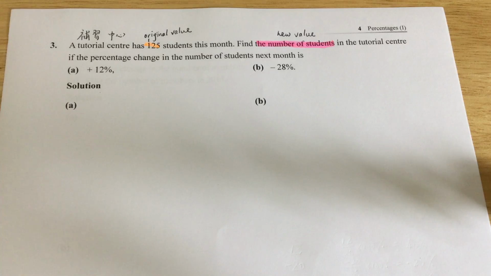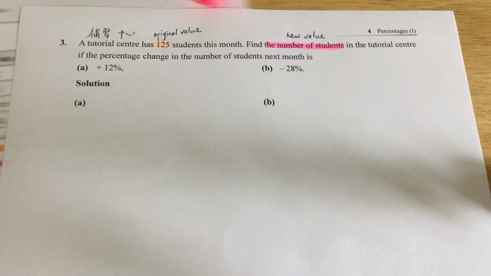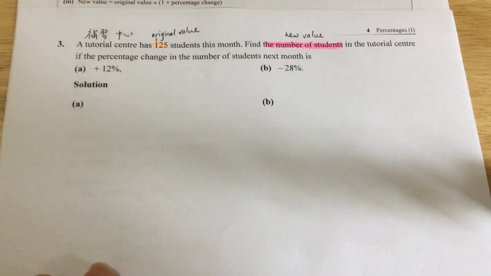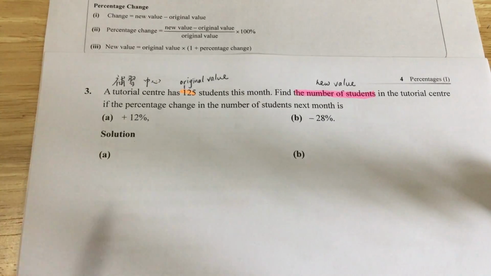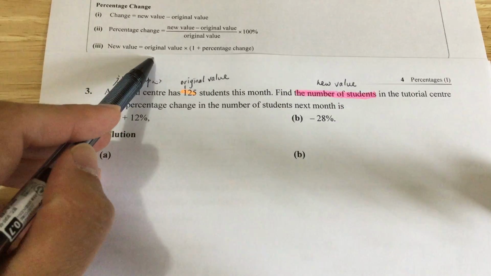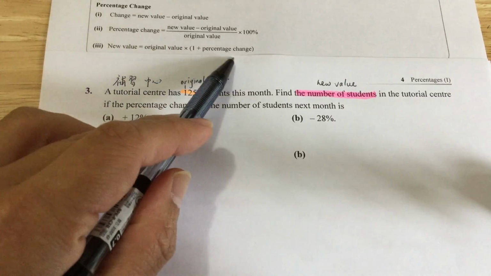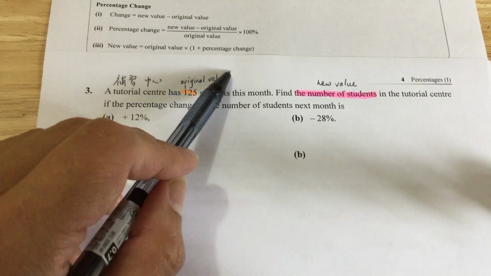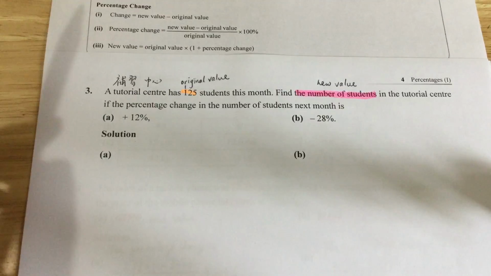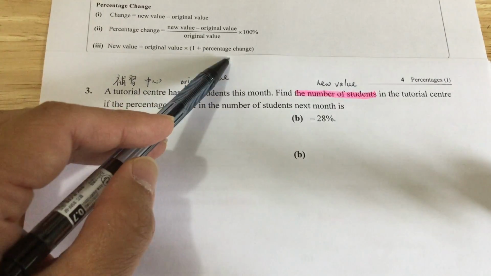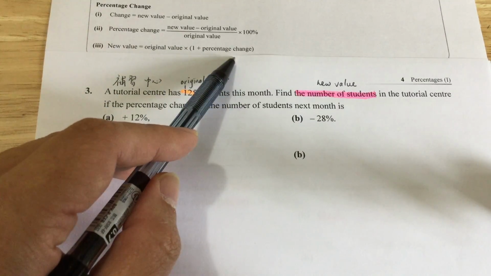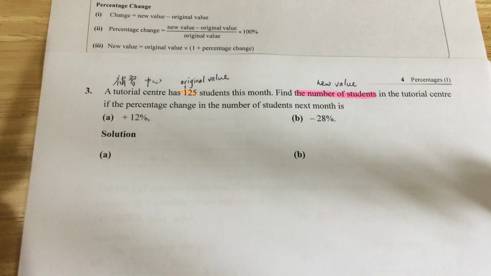So what can we do? We can use the formula which is similar to what we learned in the last video. Let's have a look. I put it higher for this one. You can see this is the first formula. The new value will equal the original value times 1 plus percentage change. For the positive side, you will get the plus 12% here, similar to a percentage increase. What about if we put negative 28 here? So you have 1 minus 28%. So this time you have something similar to a percentage decrease.